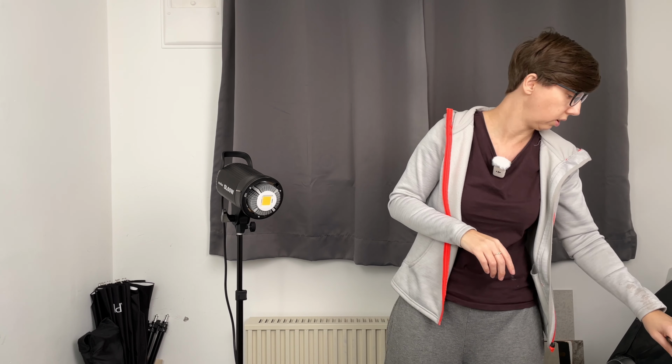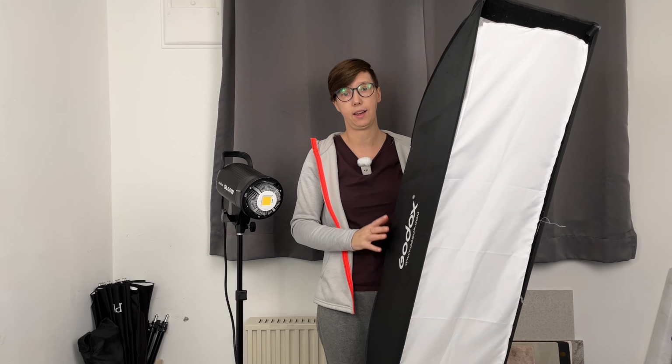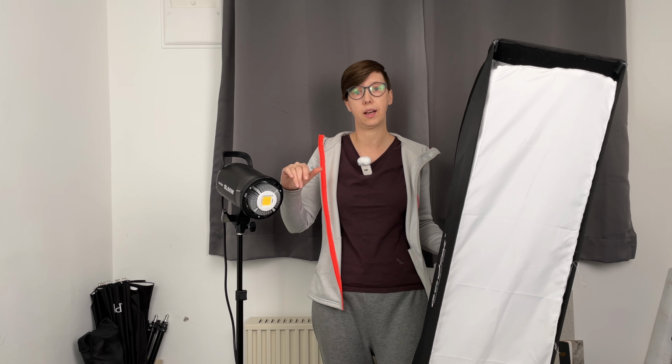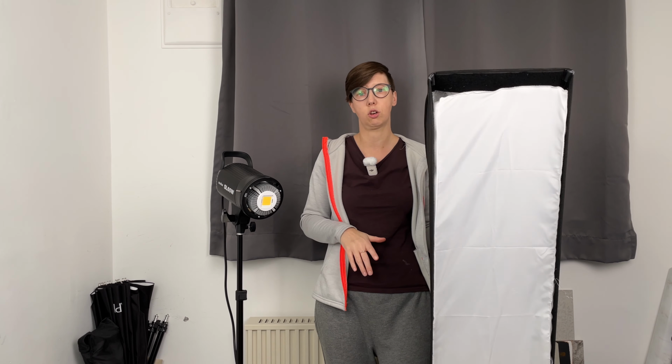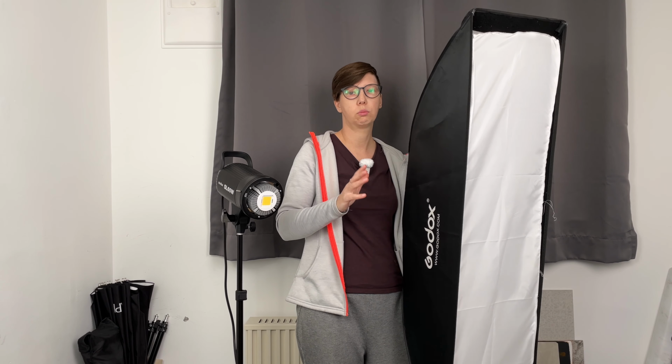Another light modifier can be a softbox. You can have a lot of different softboxes, like this one I have. You have bigger and different shapes, small and bigger. But one plus is from the softbox.